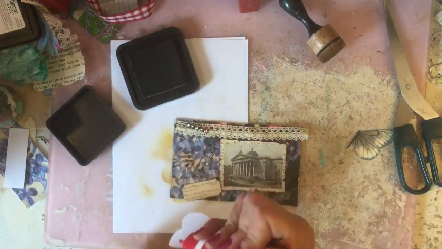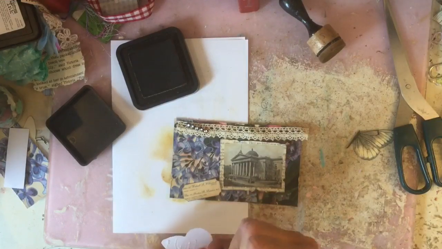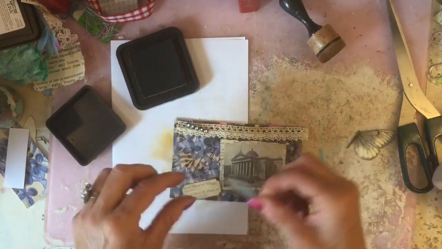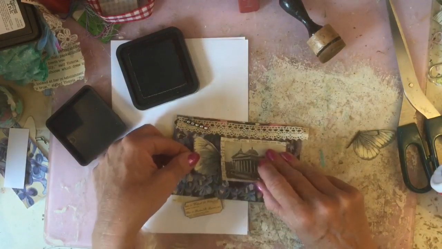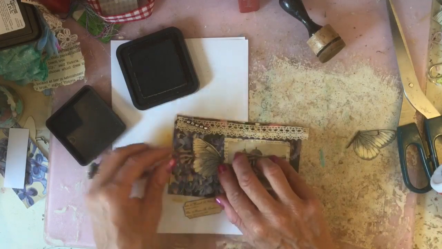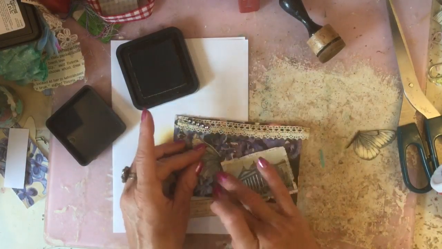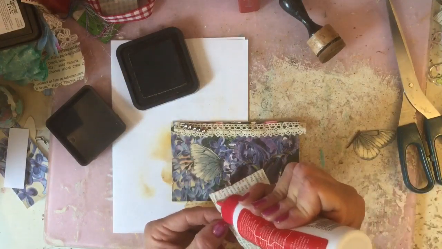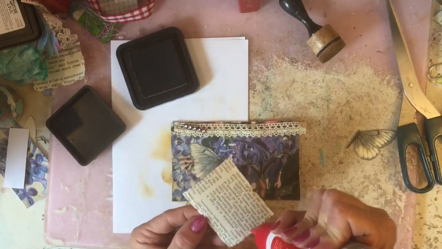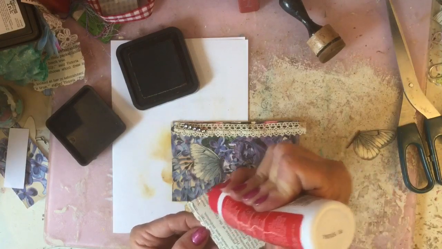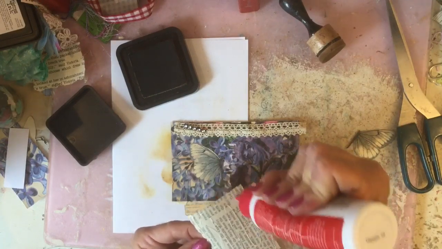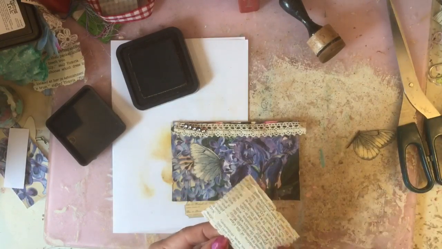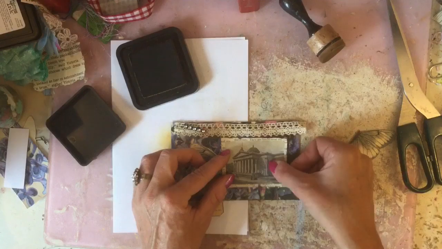So I'm going to glue that down. And obviously I could have just glued that underneath that piece, but I was just being stingy and thought, if I cut it in half, obviously I can use the other half somewhere along the line on something else. So that's the only reason I did that, just to be stingy and maximise my pieces, really. There we go.